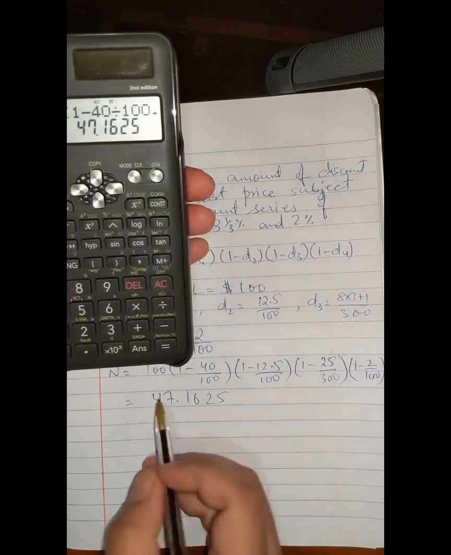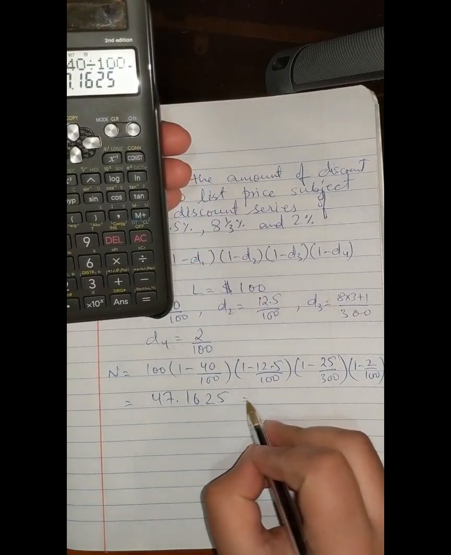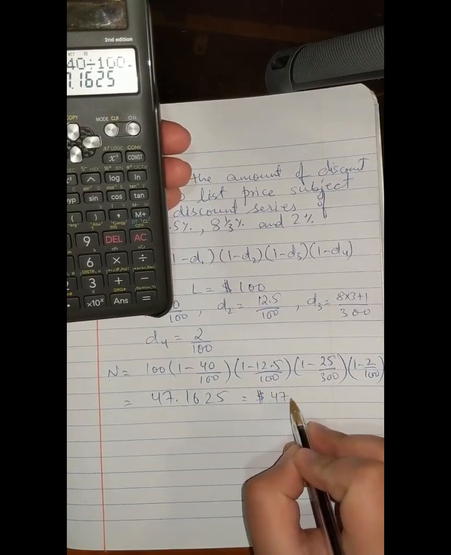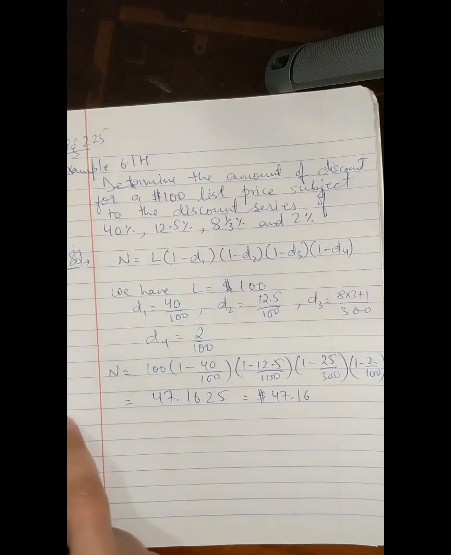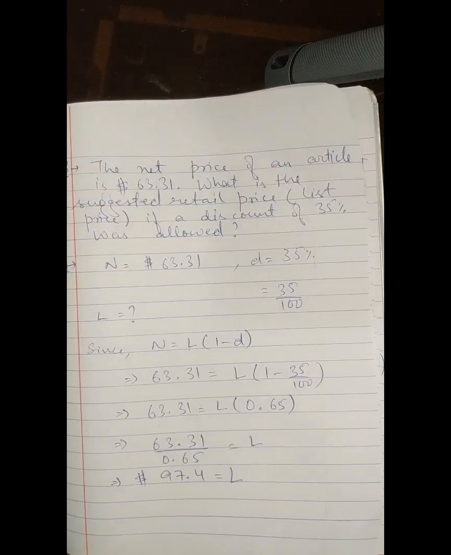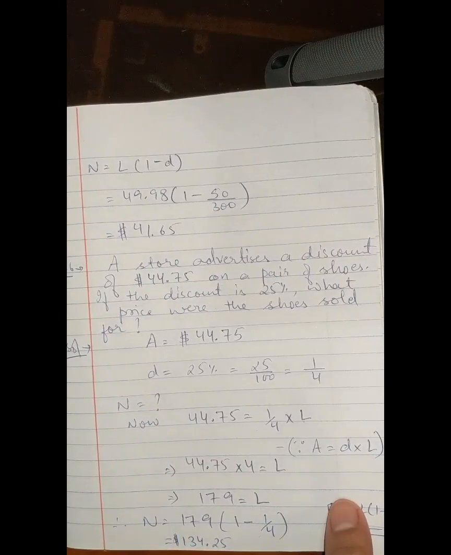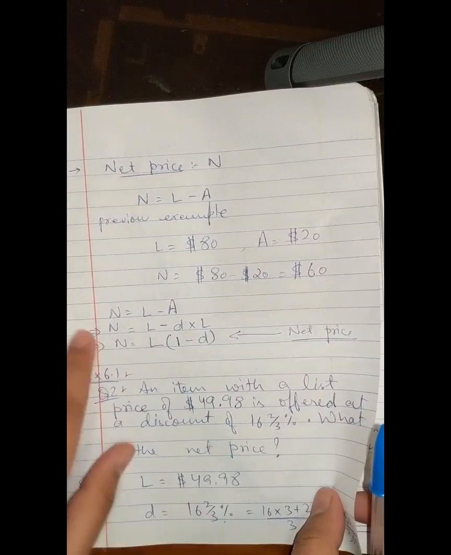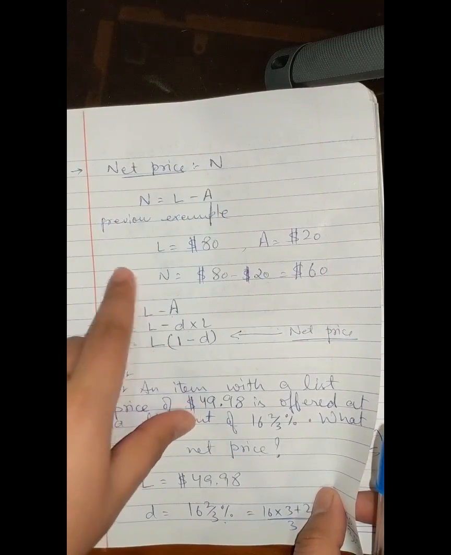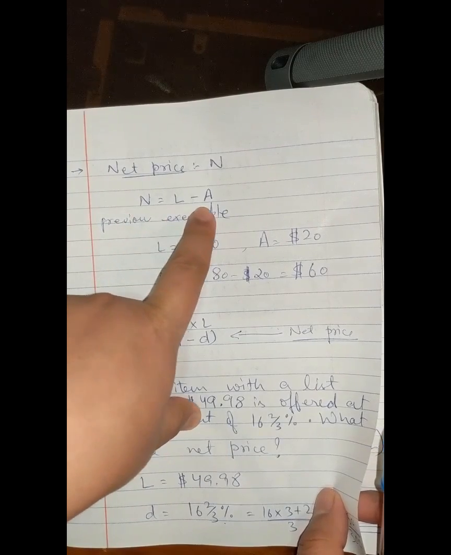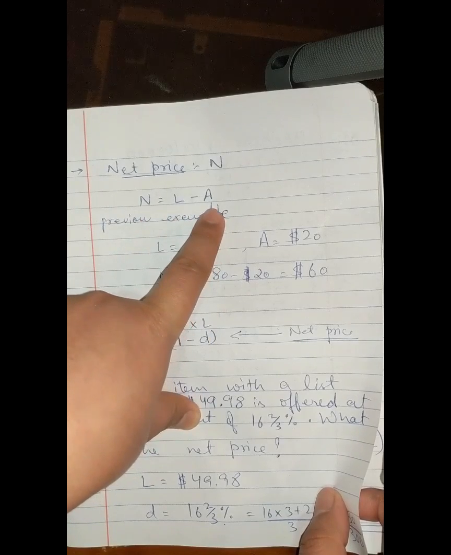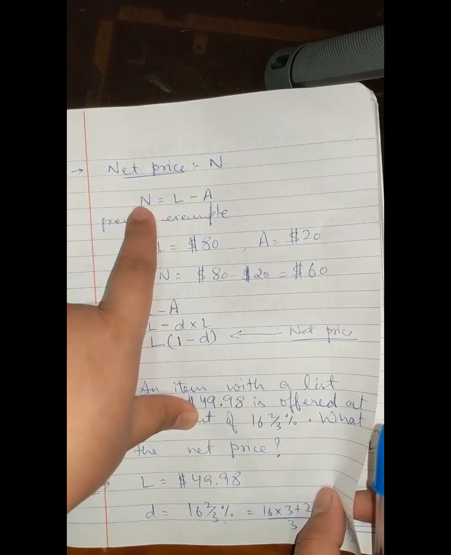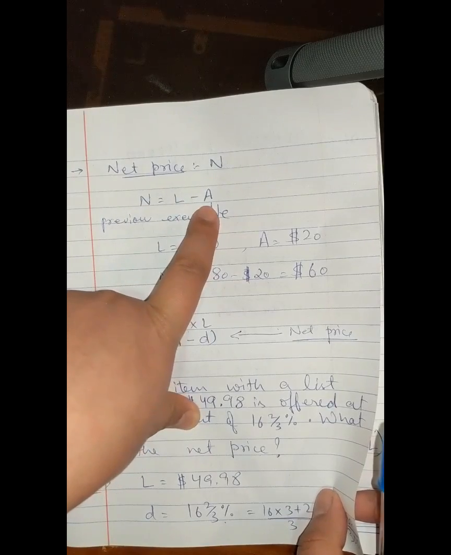47.1625, right? So this is in dollars, so I can round it. 47.16. Now we have N, we have L. If we see the previous formulas here, the net price is N equals L minus amount of discount. So I'm going to plug in the values of N and L here, and then I will find A.